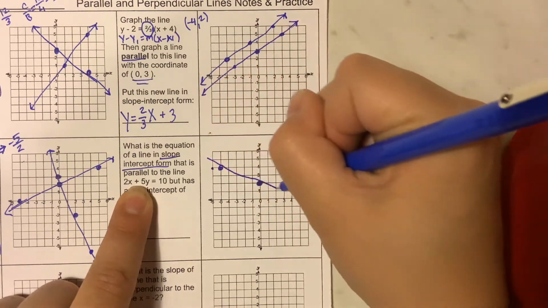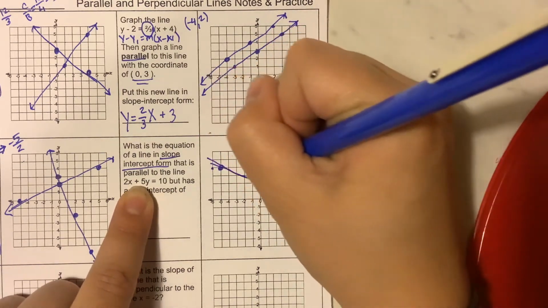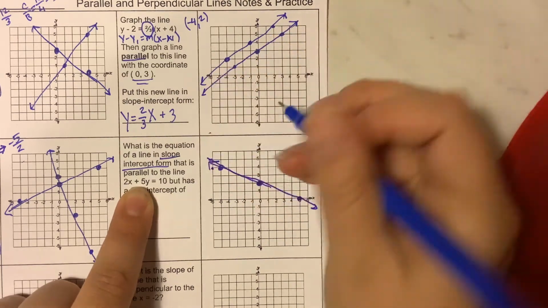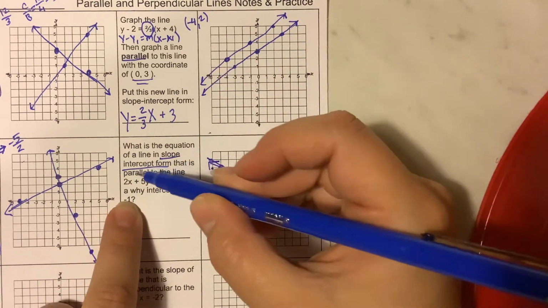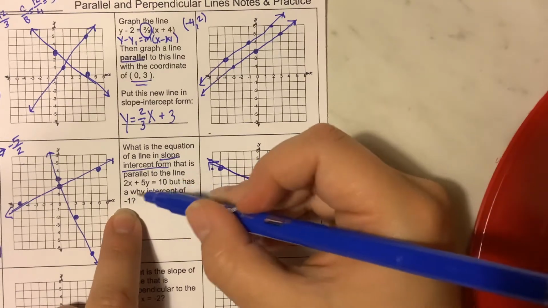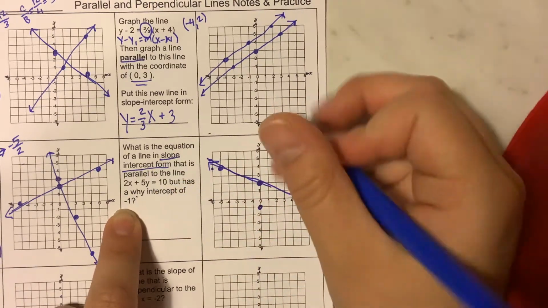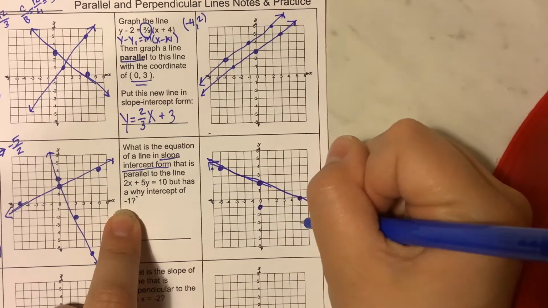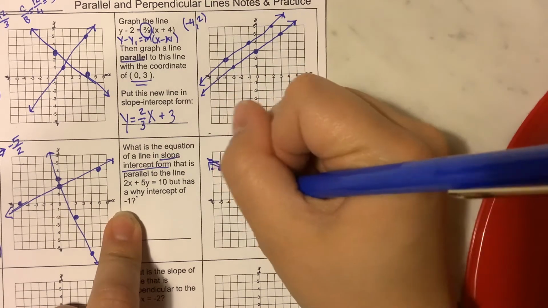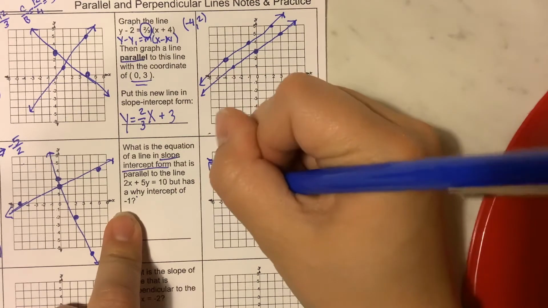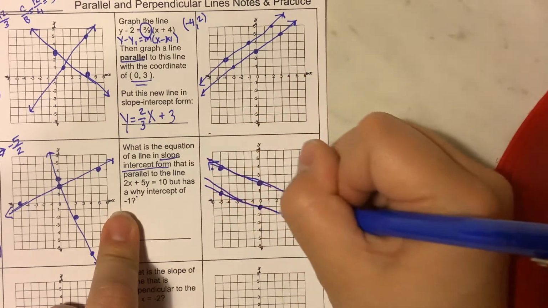So I'm going to draw my line. Wow, that was terrible. And then it says it's going to be parallel, so the same slope, and has a y-intercept of negative 1. So here's that y-intercept, and down 2 over 5 for my slope, because it is the same slope. Oh, geez.